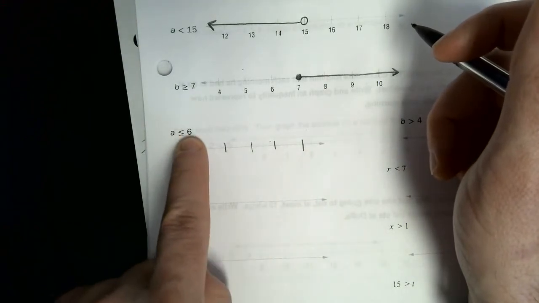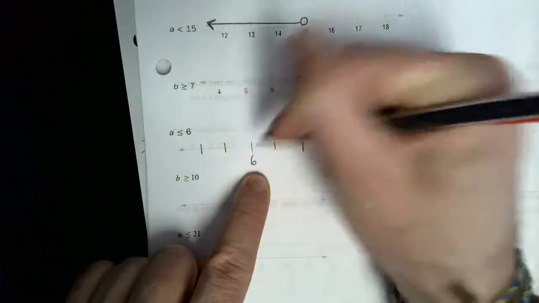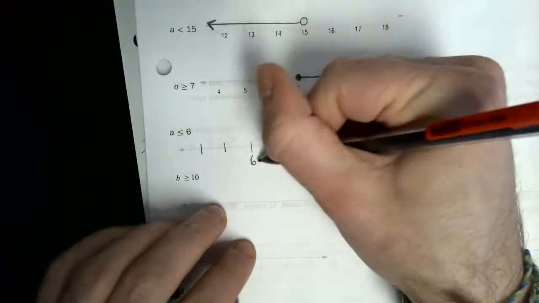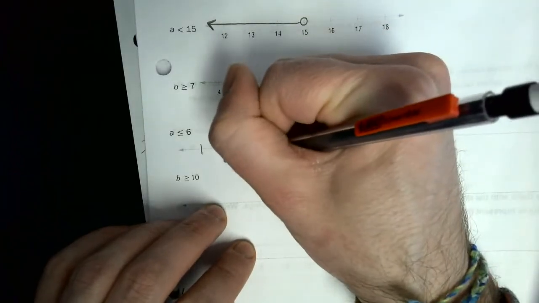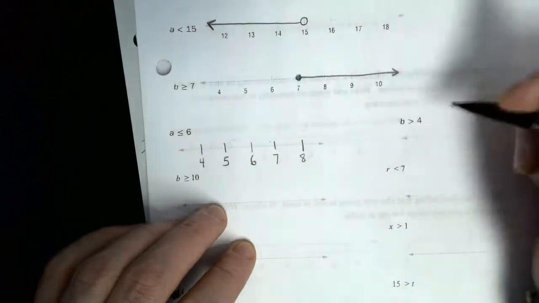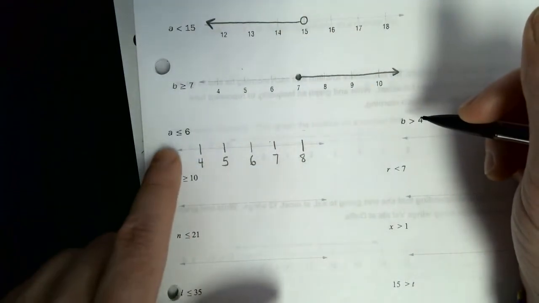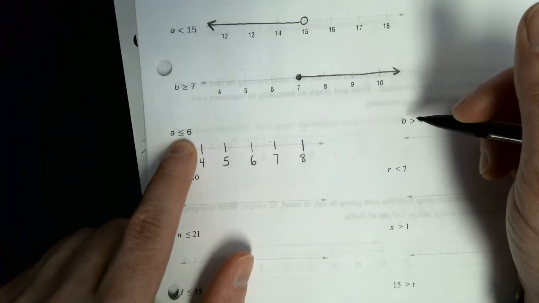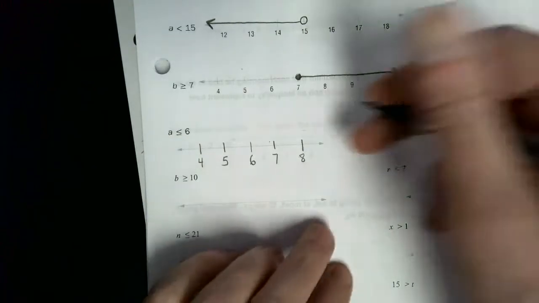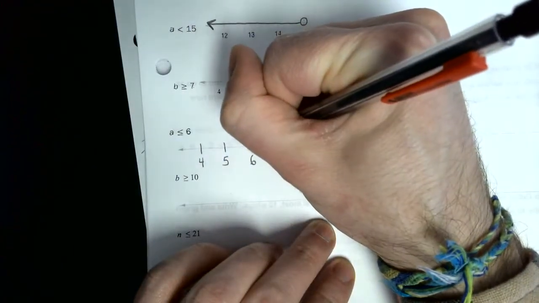The number in the middle is the number that's in the inequality. That's going to be 6. Then we're going to label the other numbers. So you got 6, you got 7, you got 8, you got 5, you got 4. Now we're going to graph it. A is less than or equal to 6. So we're going to have a closed dot on 6.